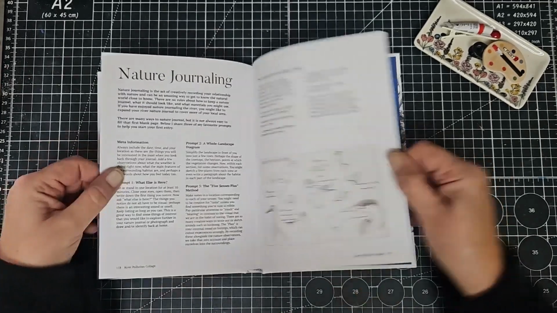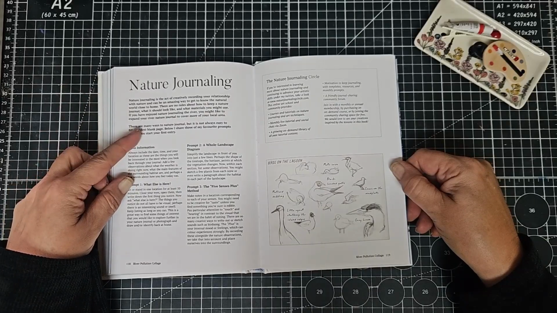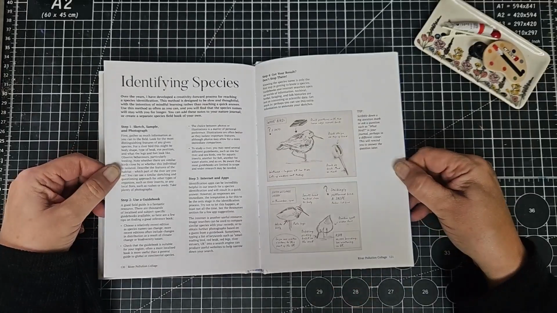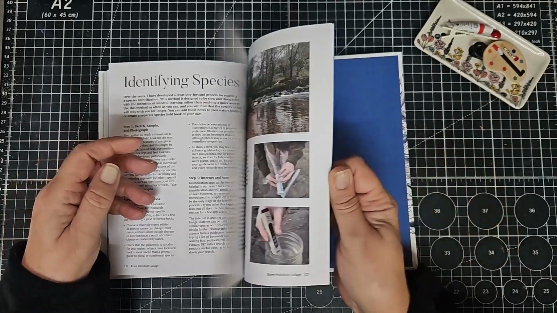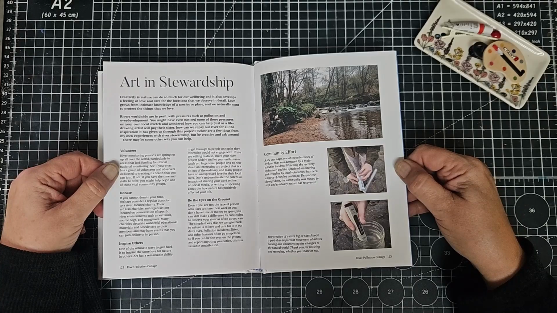This gallery. And then a section on nature journaling, identifying species, art in stewardship. Creativity in nature can do so much for our well-being, and it also develops a feeling of love and care for the locations that we observe in detail. Love grows from intimate knowledge of a species or place, and we naturally want to protect the things that we love.